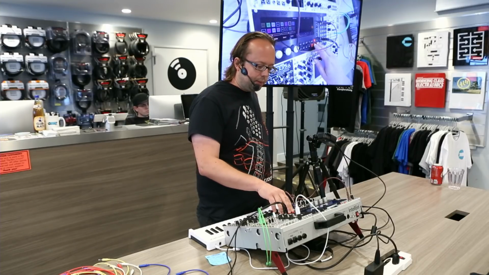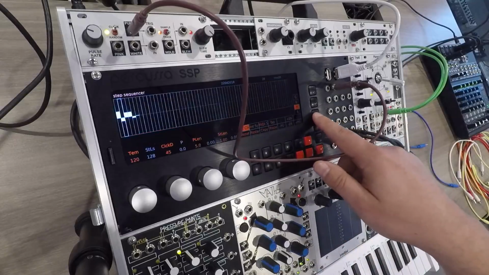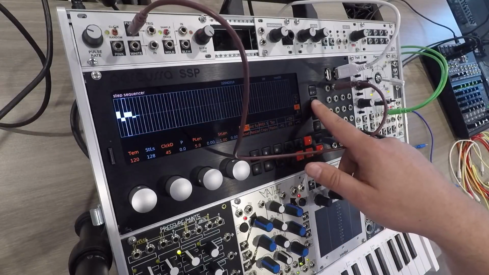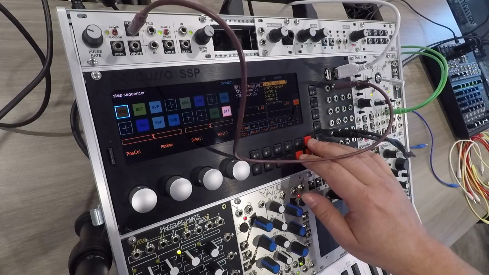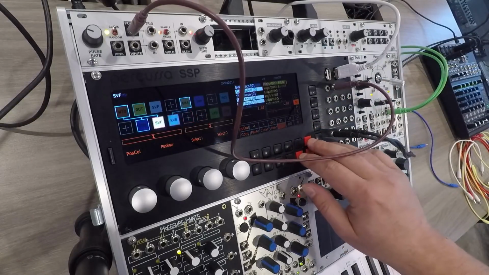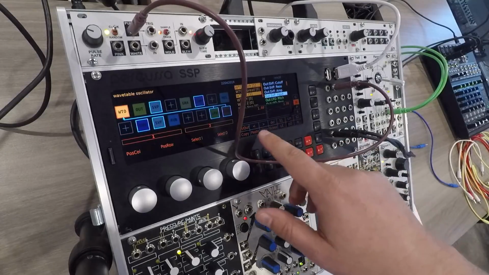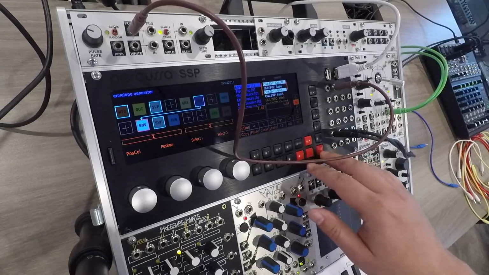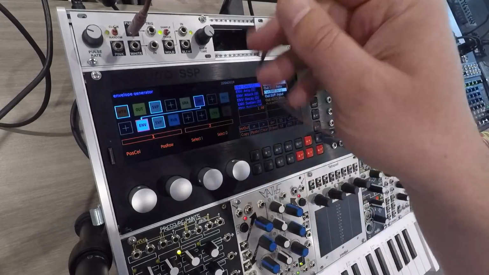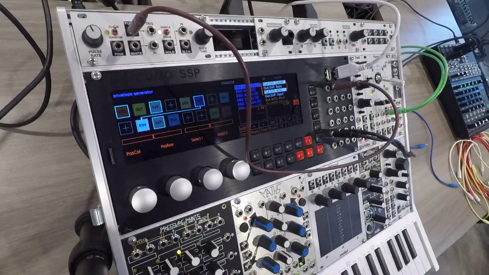And so the melody or the pitches come from the step sequencer here on the right-hand side. So the step values come out of the step sequencer and then into the pitch input of the wavetable oscillator here. So you can see the pitch is changing while the gate from this clock is going.